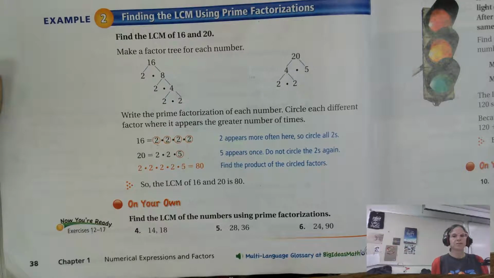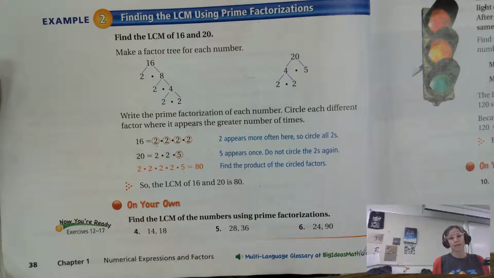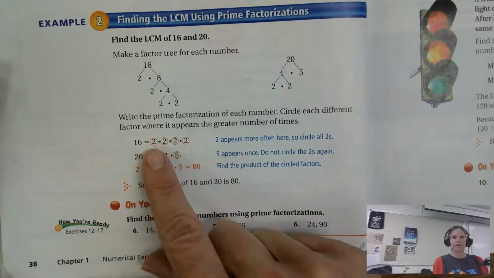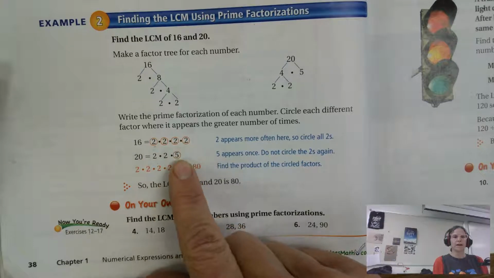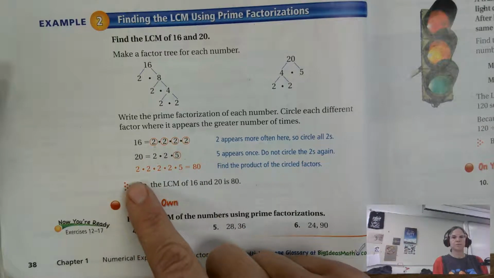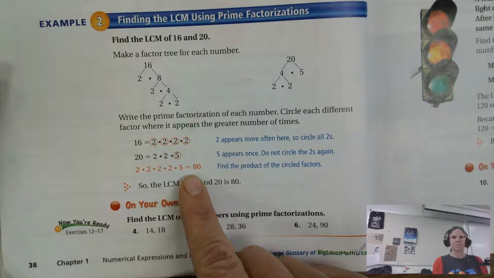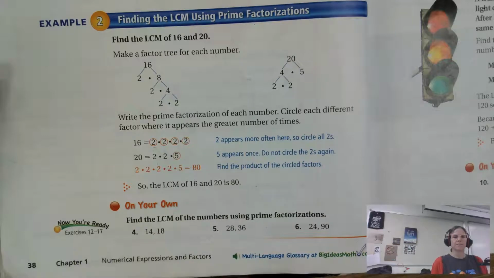You want to circle your 2's where it happens the most. If they're even, like if there's 2 factors of 2 in one number and 2 factors of 2 in the other, it doesn't matter which one you circle. You just have to use 2 2's in calculating your LCM. So like I said, there's these 4 2's and then there's 1 5. So 2 times 2 times 2 times 2 times 5 equals 80. So your LCM is 80.